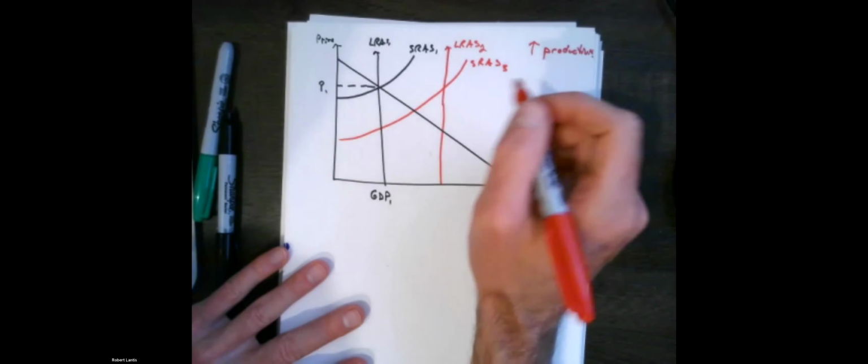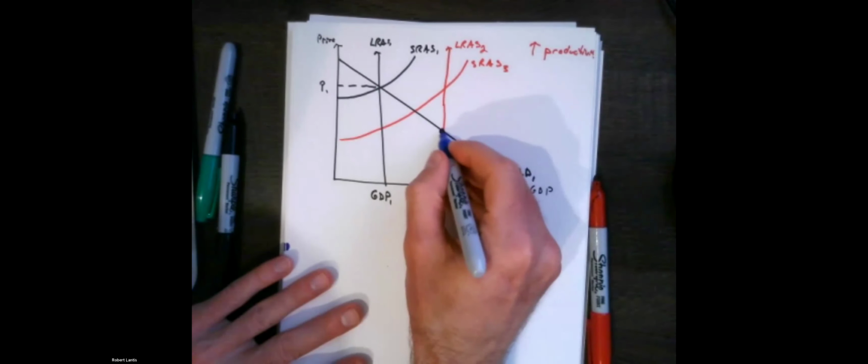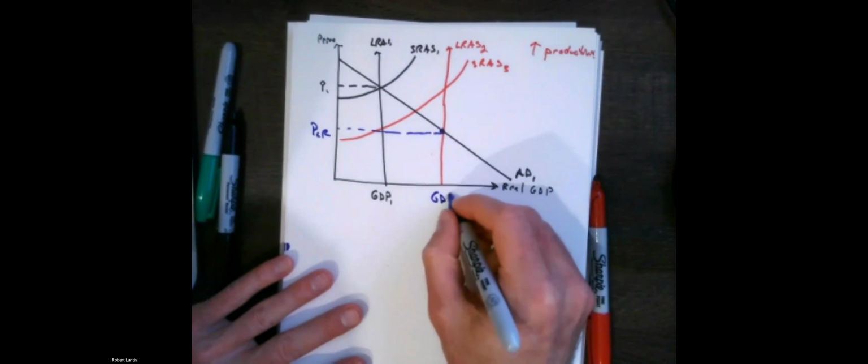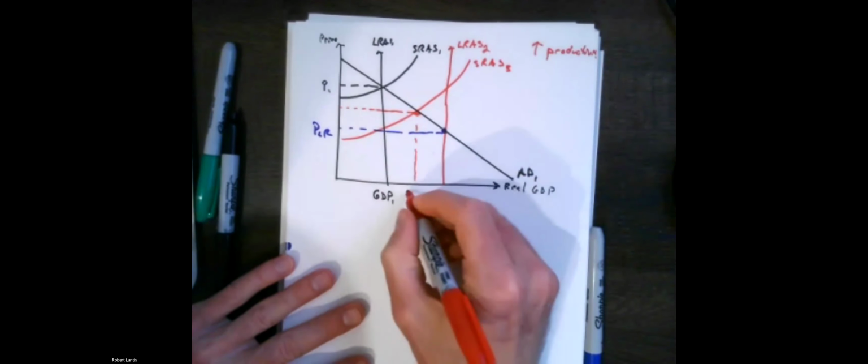So where should our long run equilibrium be? Well, we know the long run equilibrium will be where the new long run aggregate supply hits our aggregate demand. So prices in the long run should be here, and GDP in the long run should be out here. However, in the short run, where does our aggregate demand hit our short run aggregate supply?